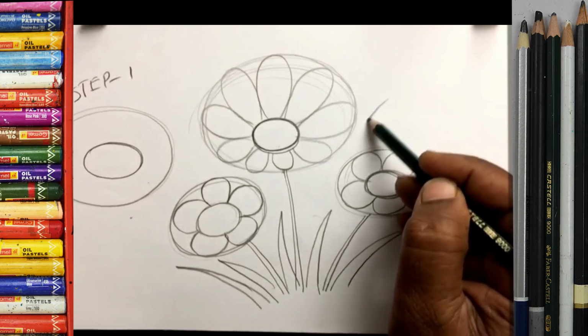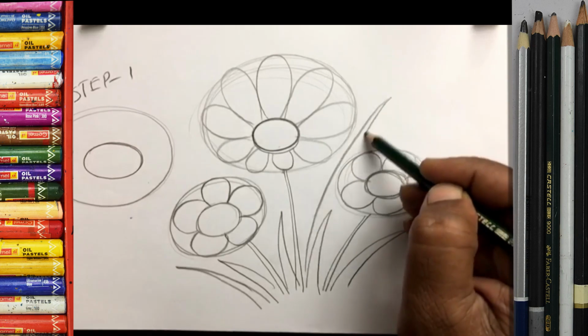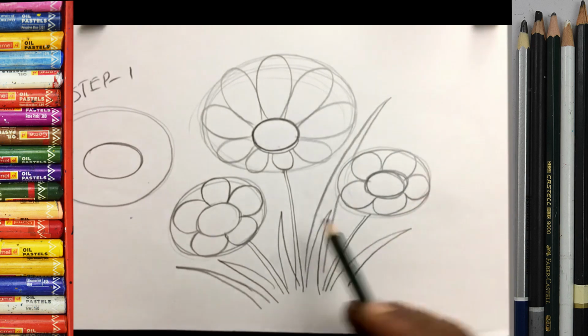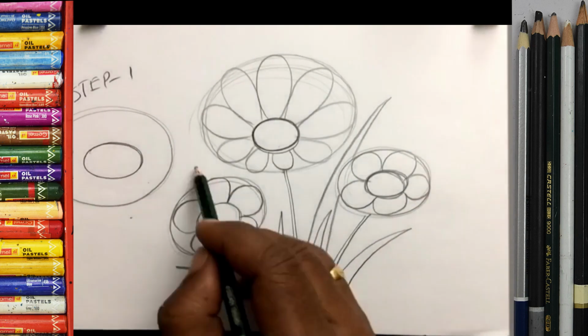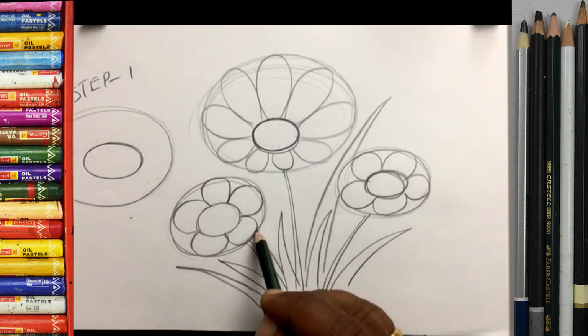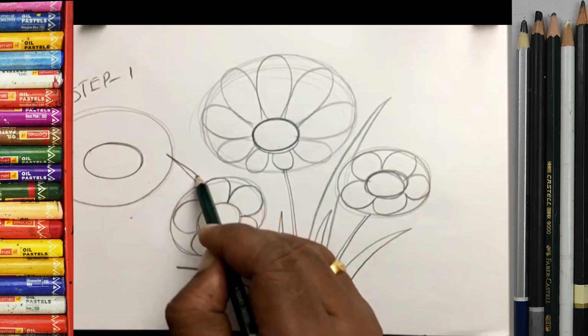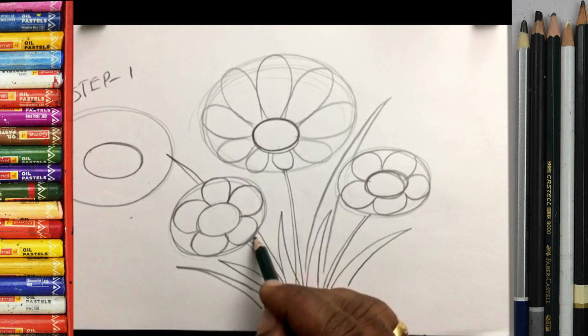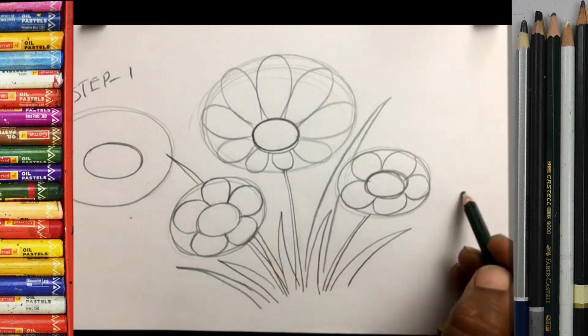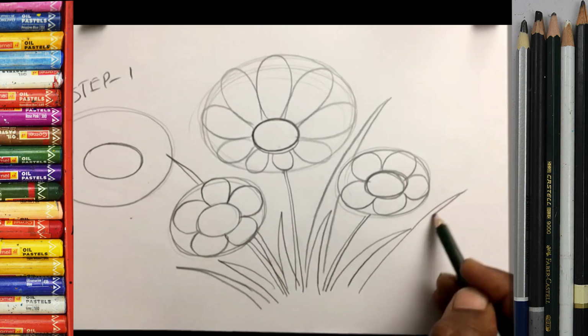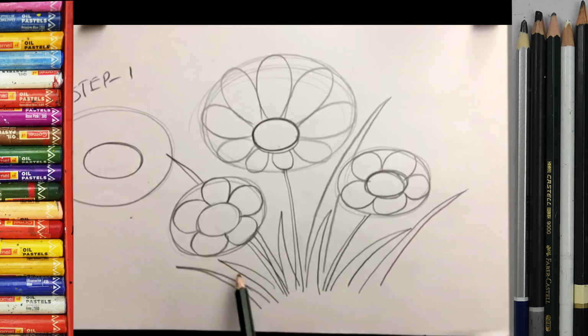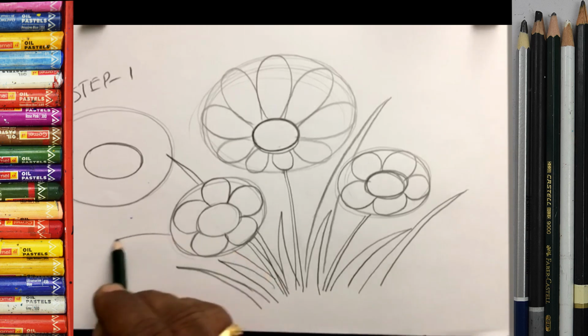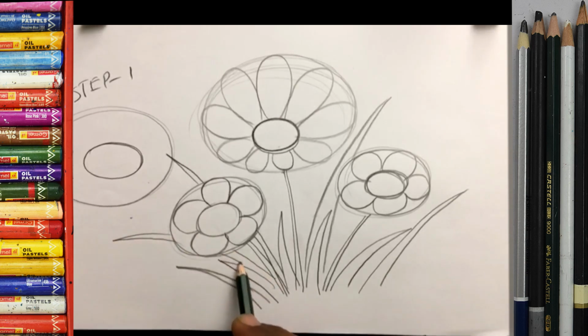Just one like this. This is a lip, a long lip. A few lips long, a few lips smaller. Right? Like this.